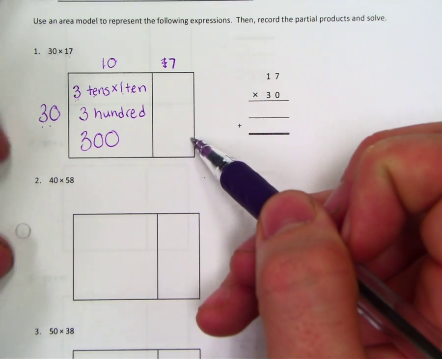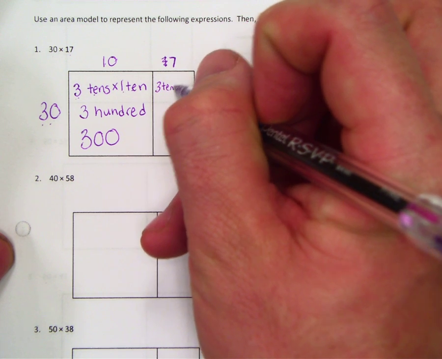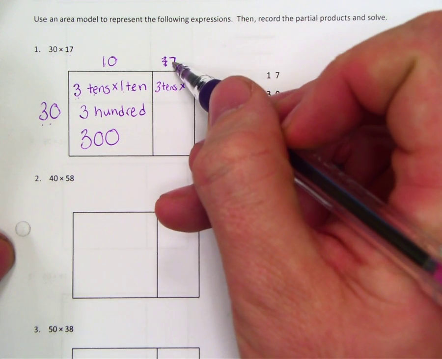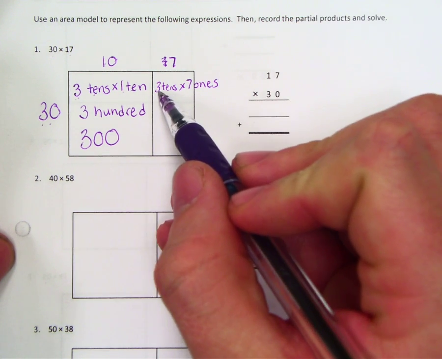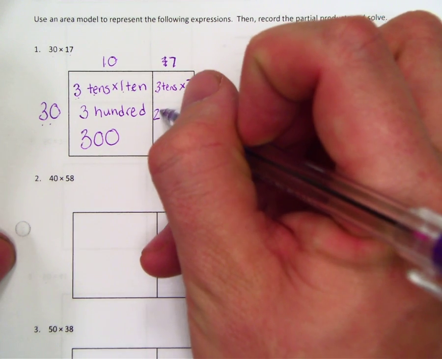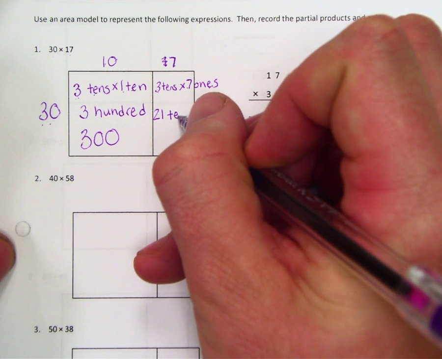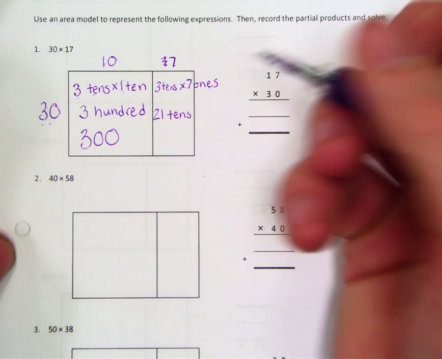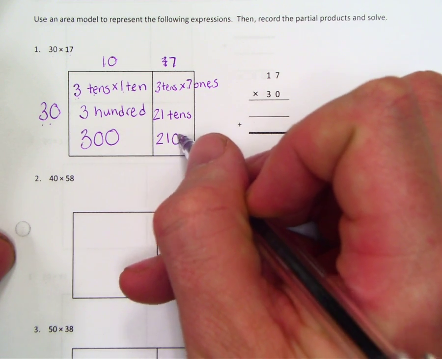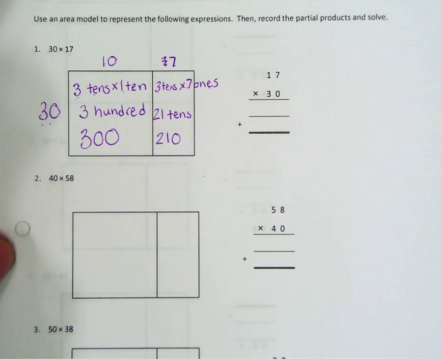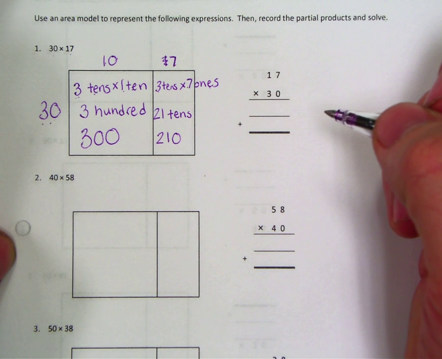Now we're going to do the same thing with the ones place. We're going to think this is still 3 tens times, we're breaking this into unit form. Now we have 7 ones. So 3 times 7 is 21. 10 times 1 is still 10. So we're at 21 tens, which gives us, if we have 21 tens, that is 210. So that's how we use the area model to model our multiplication using partial products.